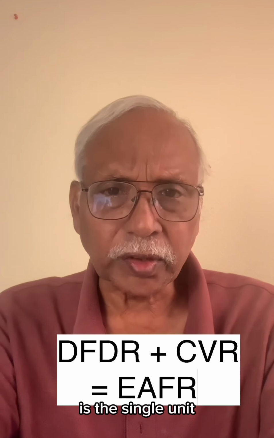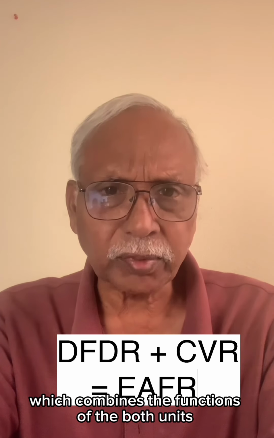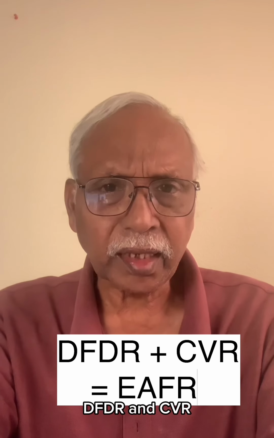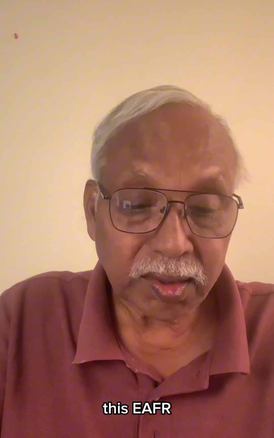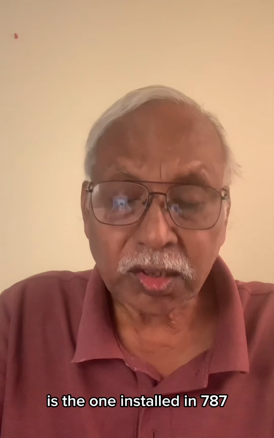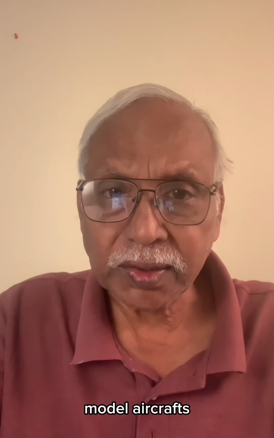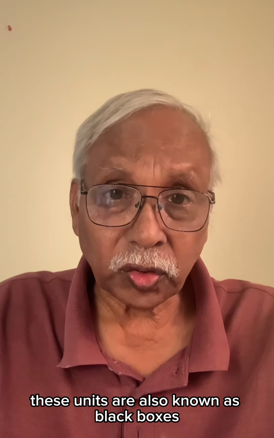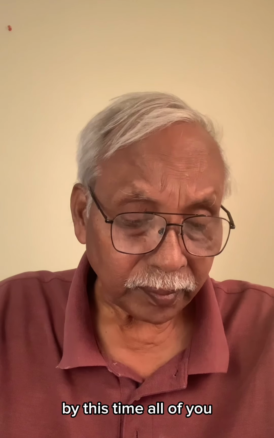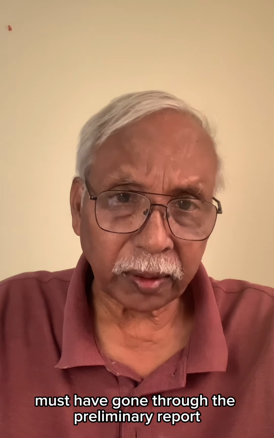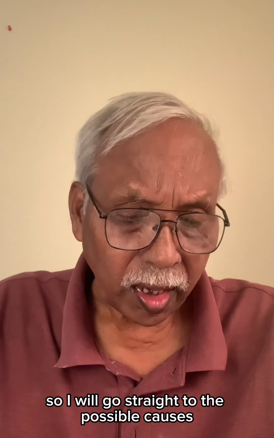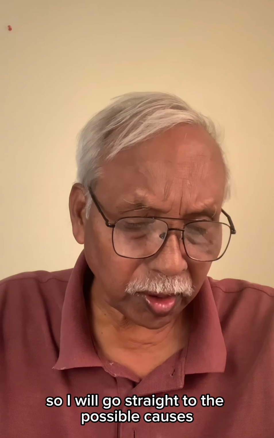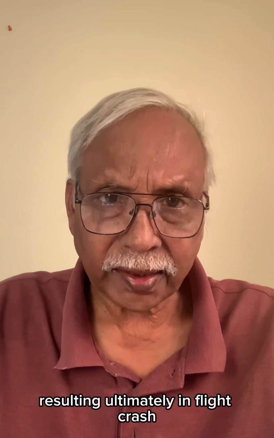EAFR is the single unit which combines the functions of both units, DFDR and CVR. This EAFR is the one installed in 787 model aircrafts. These units are also known as black boxes. By this time, all of you must have gone through the preliminary report. So, I will go straight to the possible causes for engine shutdown resulting ultimately in flight crash.